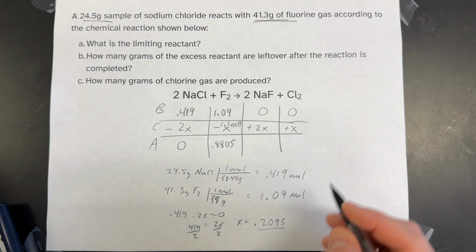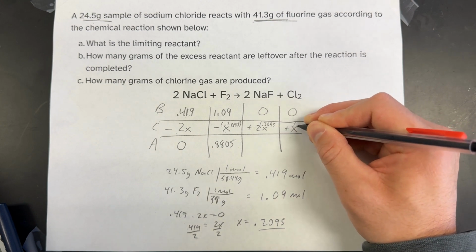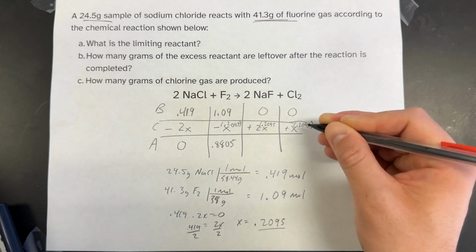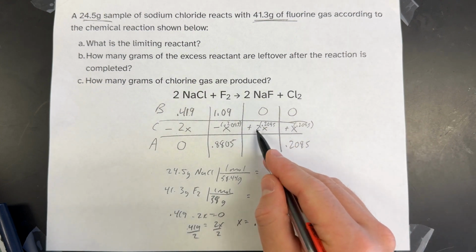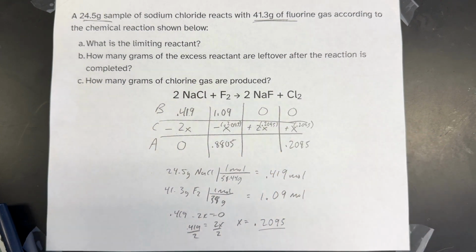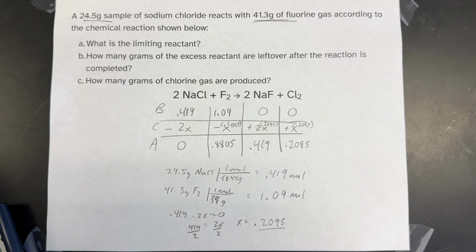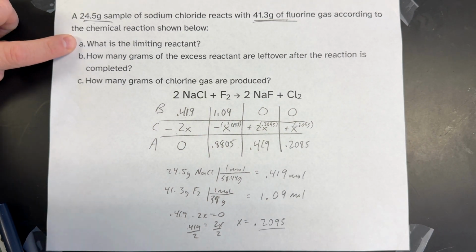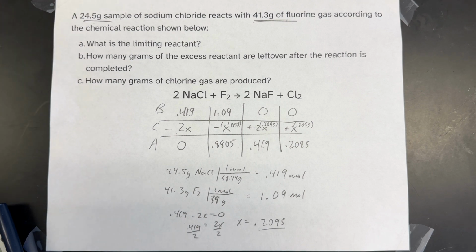So now that I know my x value, I can plug it in on the product side. So this would just be 0.2095, and this is going to be 0 plus 2 times 0.2095, which is 0.419. Now I have my entire table filled in. I can go back to this first question, what is a limiting reactant? Remember, the limiting reactant is the reactant that is limiting how much product we can make. Or you can think of it as the reactant that you run out of.